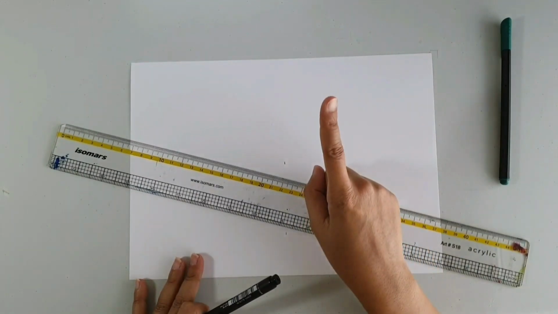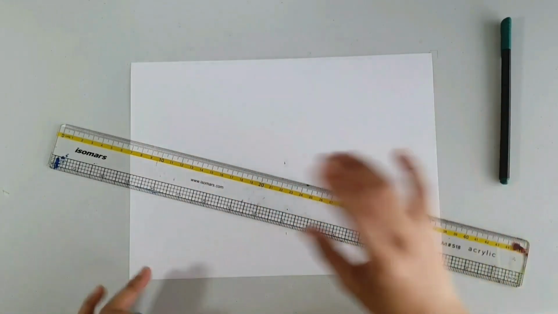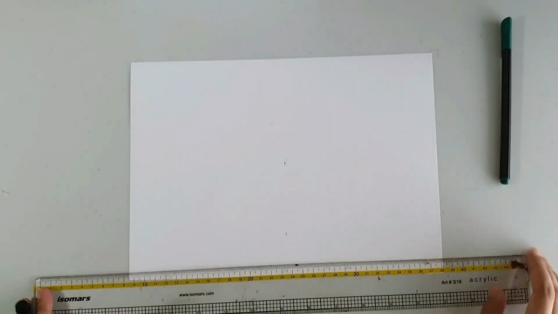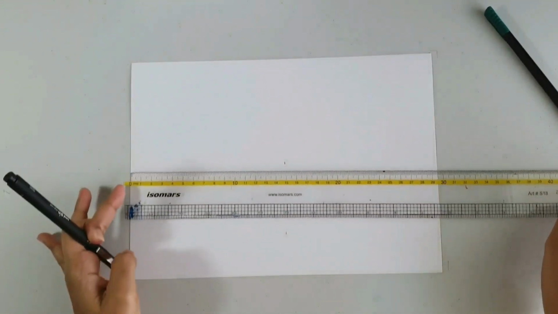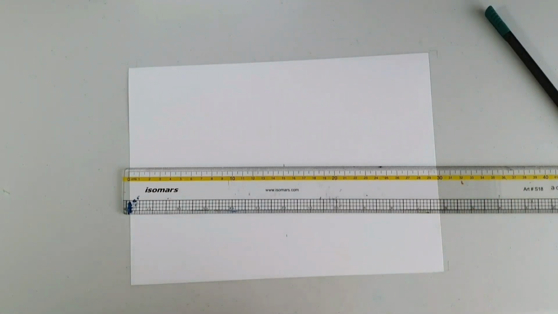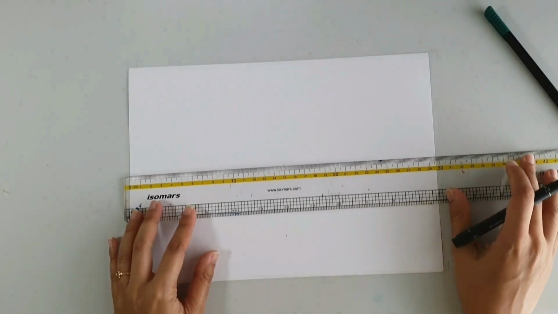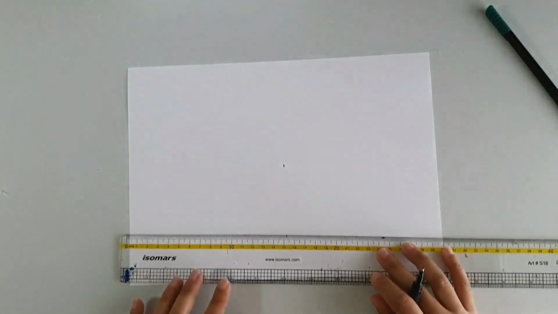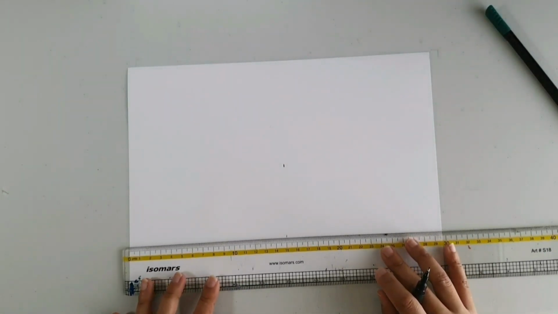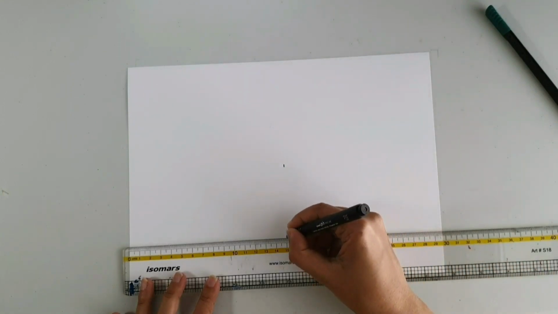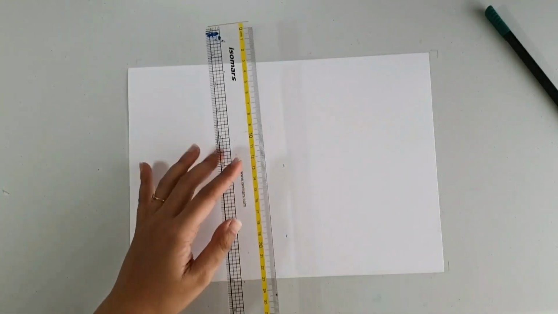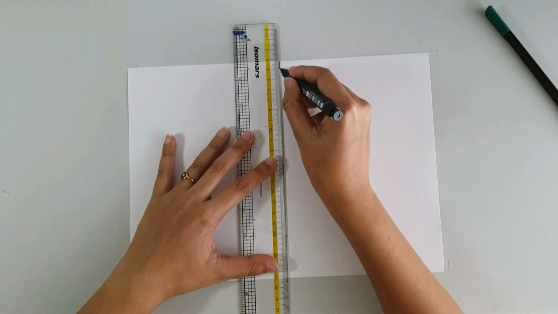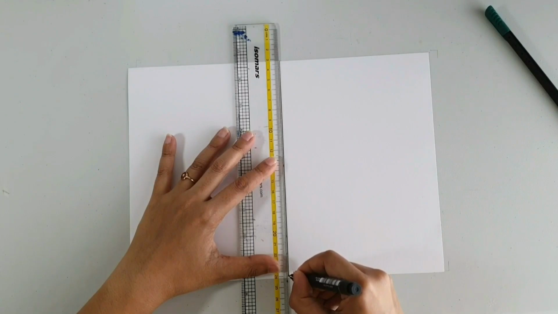So, the first step is that we have to divide our page into 4 equal parts. So let's begin. The breadth of my page is almost around 30. So I'll mark 15 centimeters and a little bit away from that point 15 centimeters again. Now you have to join both of the dots. Make sure you're doing this perfectly.